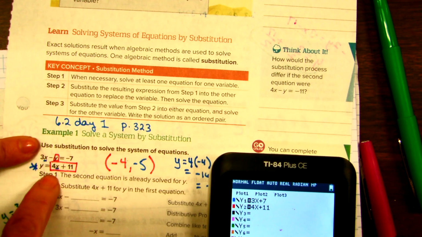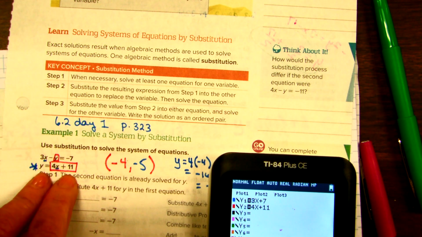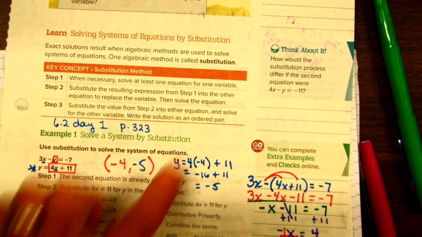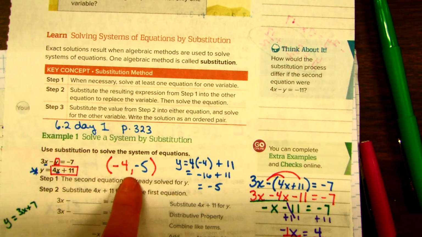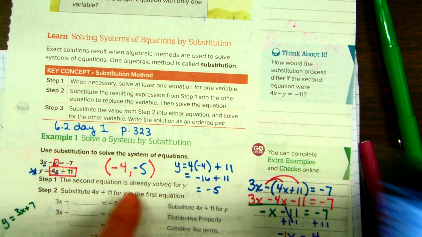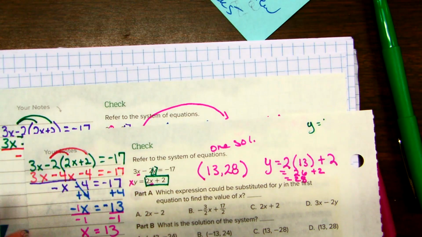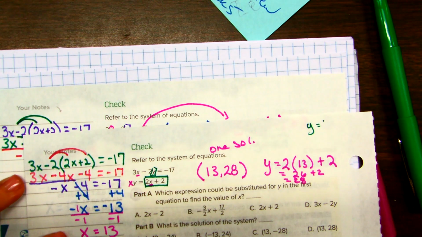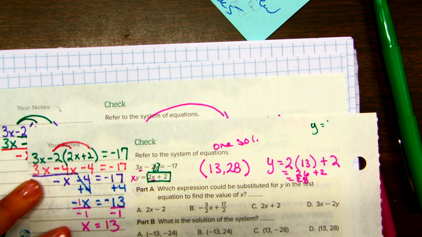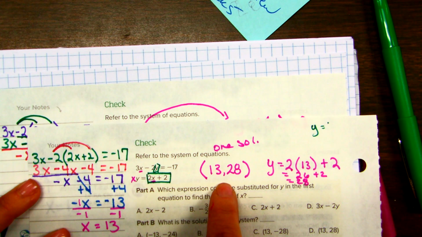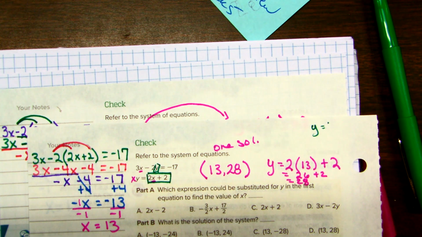When I graphed these two, where did they cross? In my graphing calculator, where did they cross? Right here. It's the same answer. It's just a different way of getting to it, okay? We used substitution and got this solution. If I had graphed it, I would have that same solution. So let me ask that question again. If I graphed these two, where would they cross? 13, 28. Same solution. Guys, the answer doesn't change.